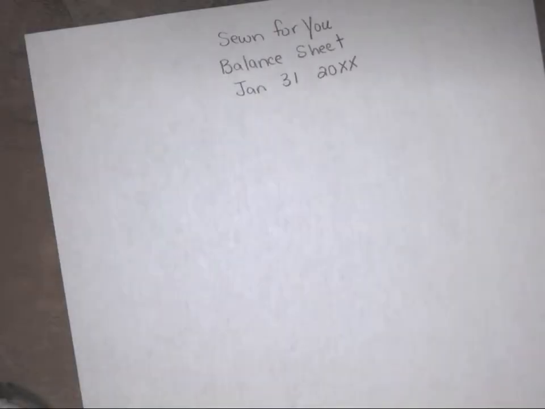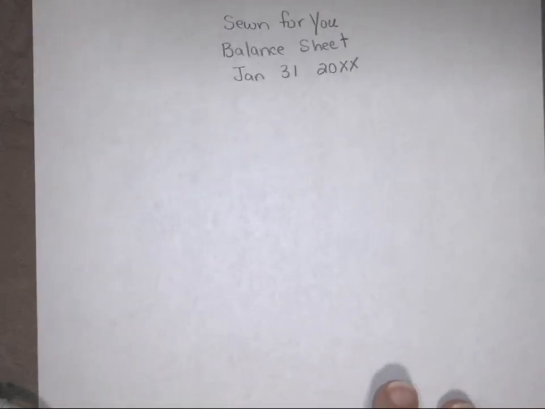And so the last thing we have is our balance sheet. Again, the balance sheet is, if you look at your post-closing trial balance, that is going to give it to you. If you look at your adjusted trial balance, the top part of that is where you're going to get this information from.